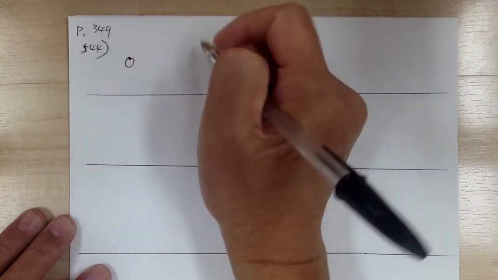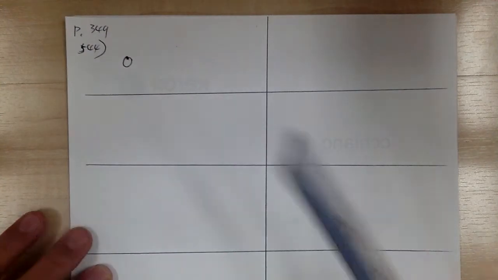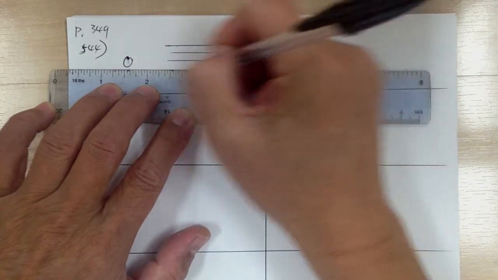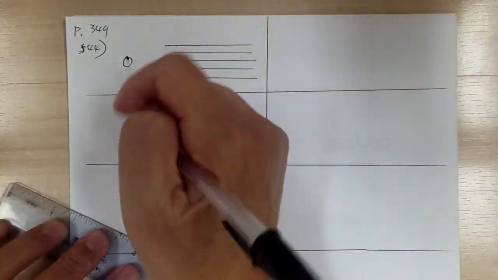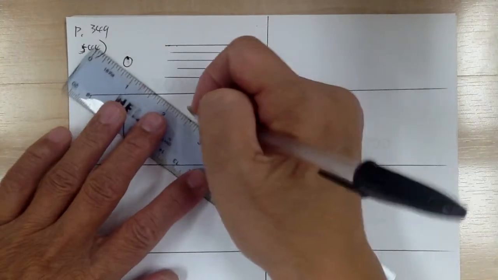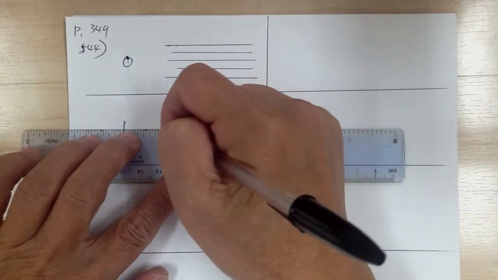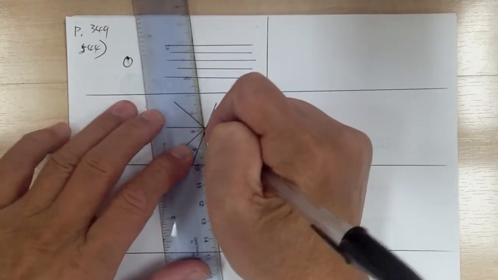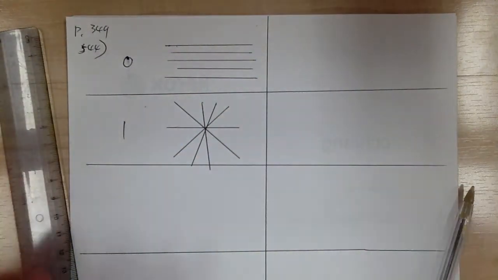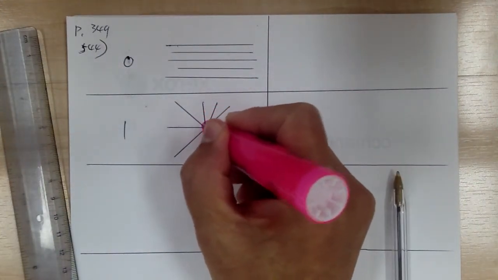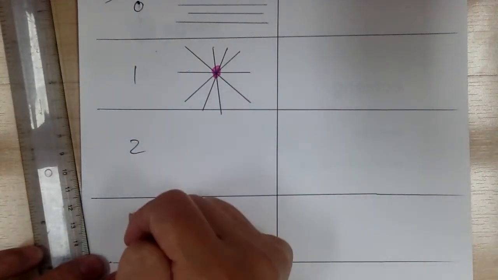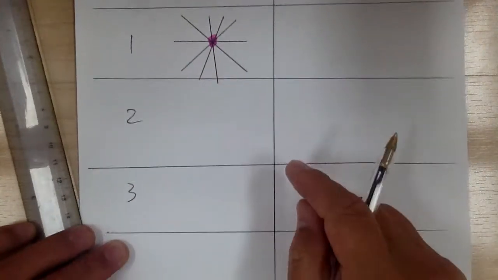Okay, for the zero intersection, all you have to do is get all 5 lines parallel. 1, 2, 3, 4, 5. Okay. For the one intersection, you can have all 5 lines intersect in one point. Okay, so in this case, you get 1 point right over here. Okay. For the 2, there's no way to get 2, and there's no way to get 3. If you try, it's not going to work.